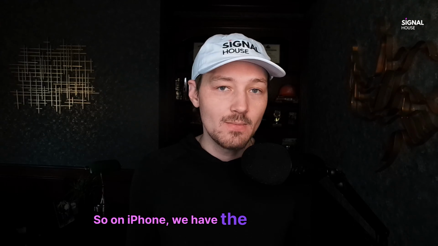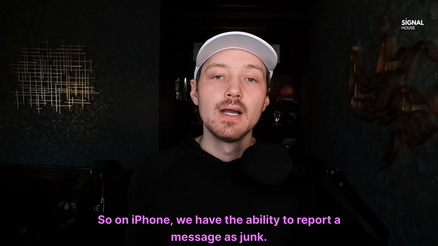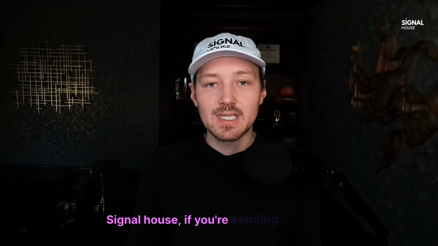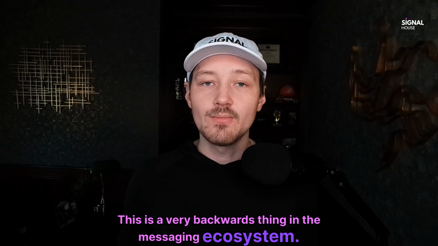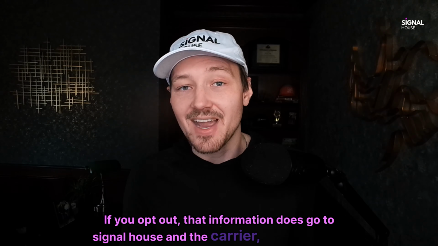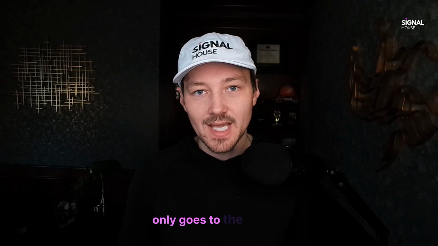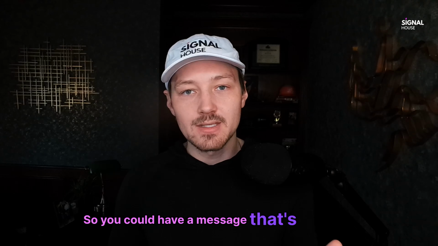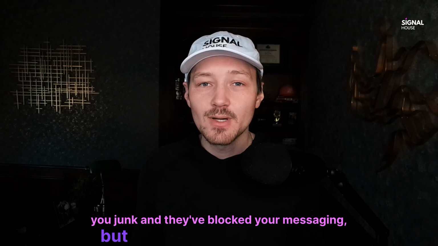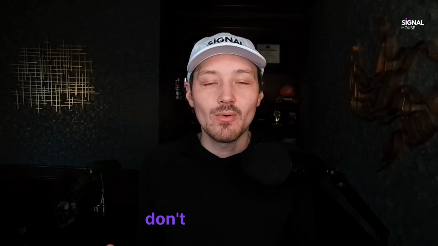So on iPhone, we have the ability to report a message as junk. That information does not go to the messaging provider. Signal House, if you're sending traffic on our network, we do not get notifications that someone reported your messaging as junk. This is a very backwards thing in the messaging ecosystem. That data goes to the carrier. If you opt out, that information does go to Signal House and the carrier, but report junk only goes to the carrier. So you could have a message that's just being blocked by a handset because they've reported you junk and they blocked your messaging, but you just don't know that because you don't have that visibility.